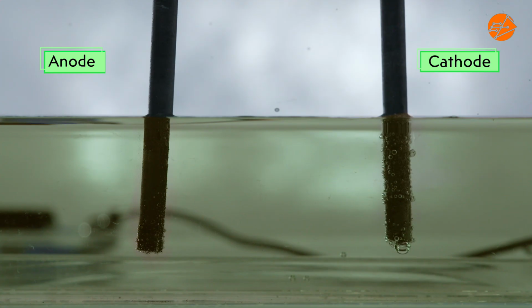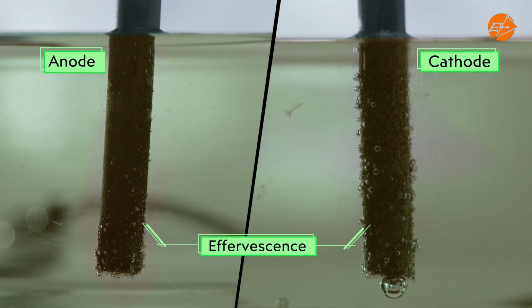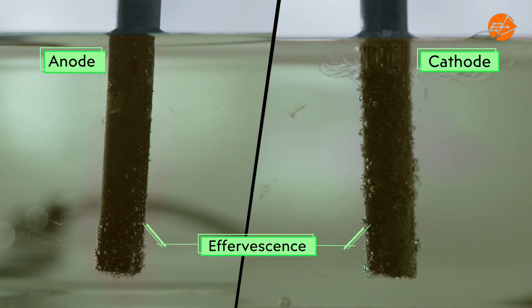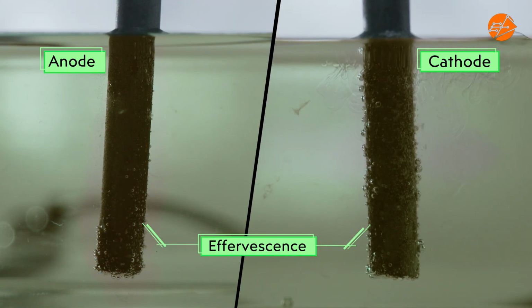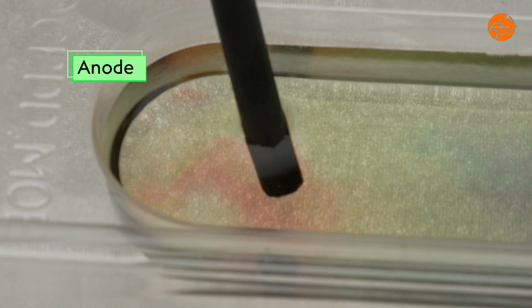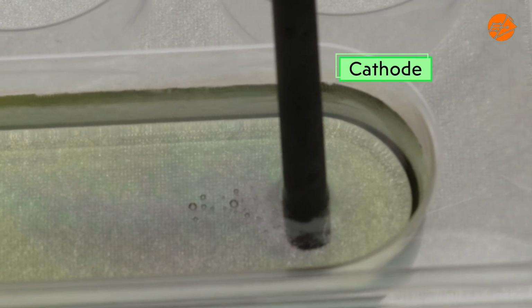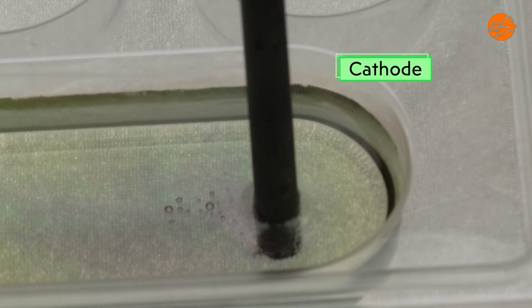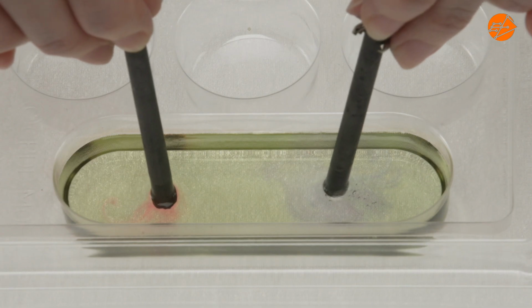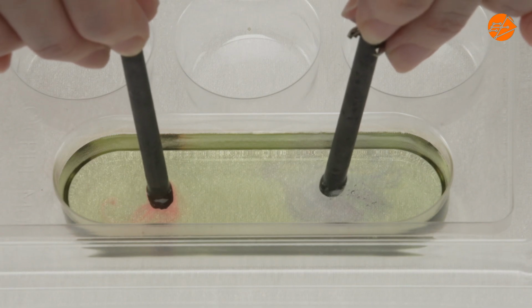Effervescence can be observed after a while at both anode and cathode. The effervescence at the anode is less intense than that at the cathode. The solution surrounding the anode has turned from green to pink, while the solution around the cathode has turned from green to purple. The solution away from the electrodes remains green.